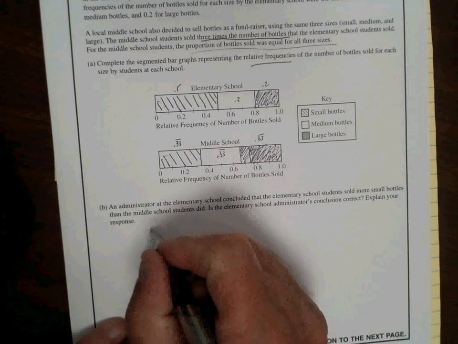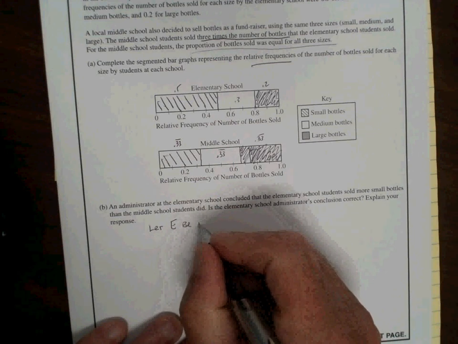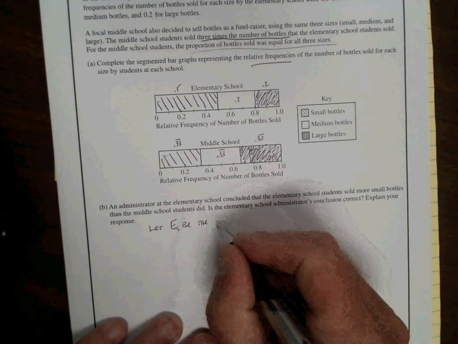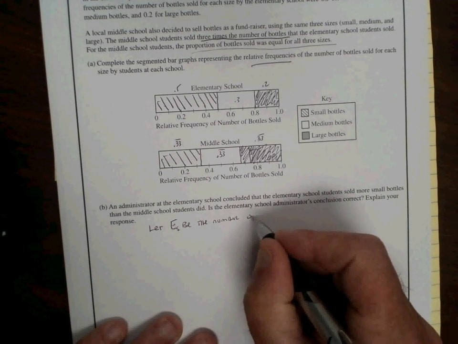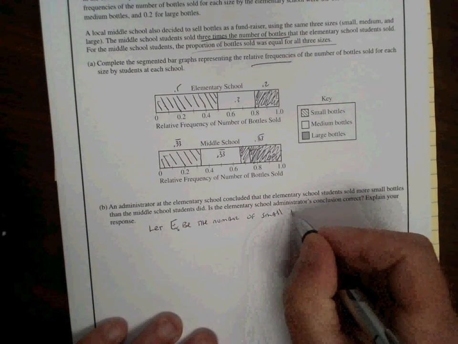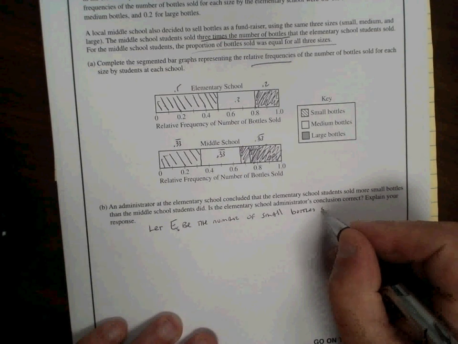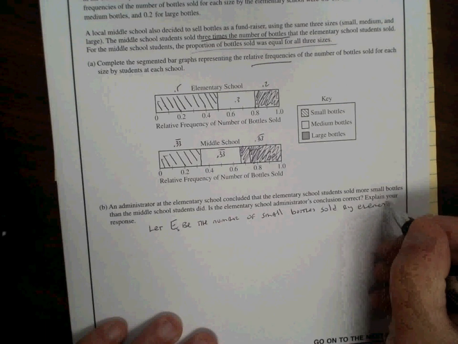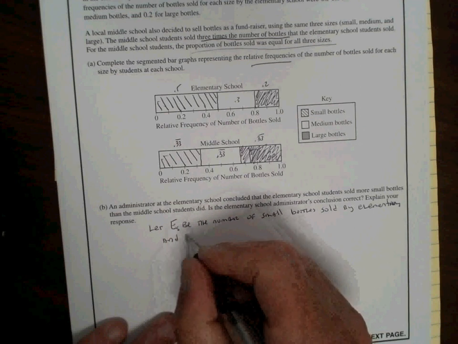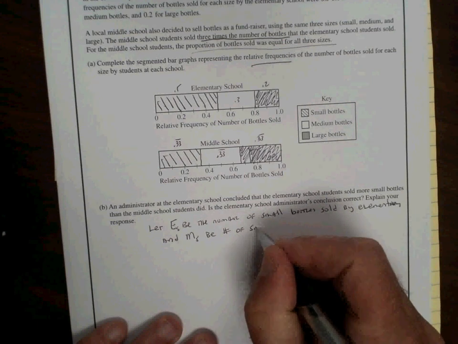But let's let E be the number of small bottles. Let's do E sub S. How about that? Number of small bottles sold by the elementary school. And M sub S be the number of small bottles sold by the middle school.